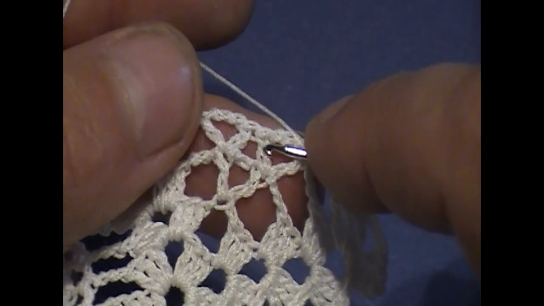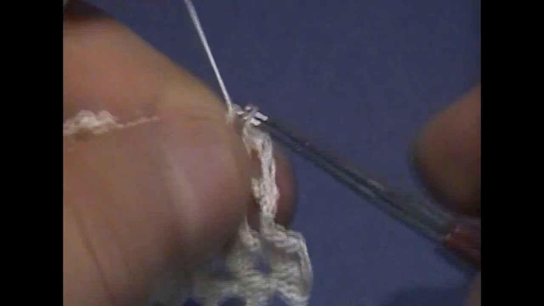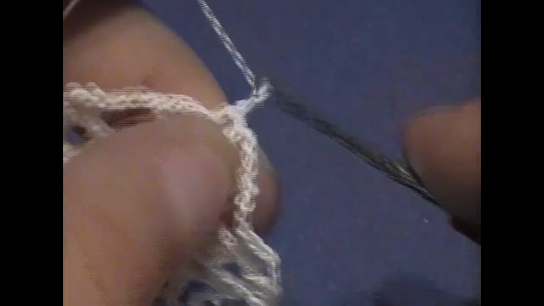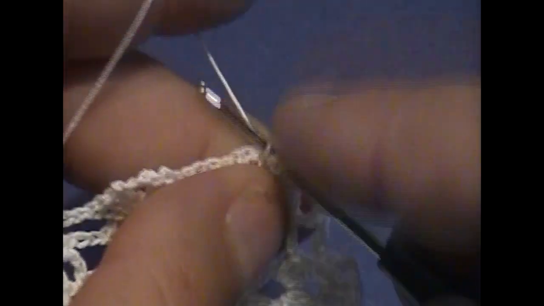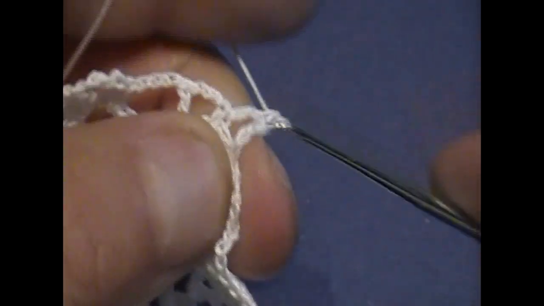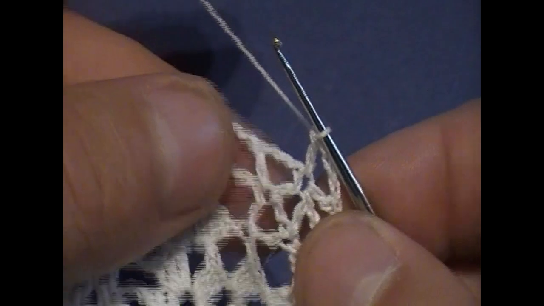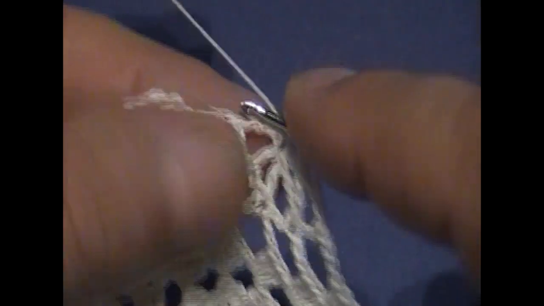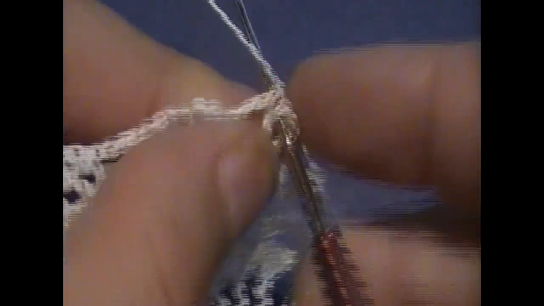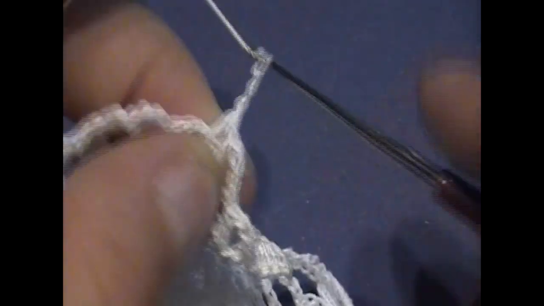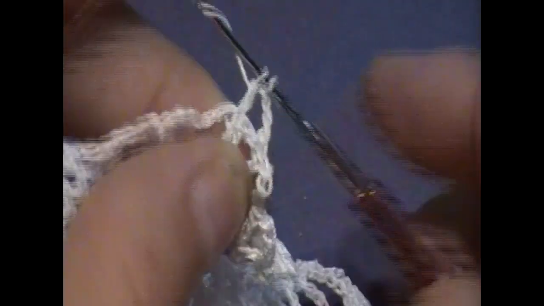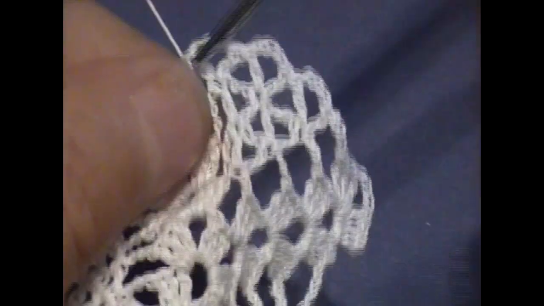Skip next double crochet and into the next we'll do a double crochet, chain 3 and one more double crochet. Into the next double crochet we'll do a double crochet, chain 3 and one more double crochet. Like that.